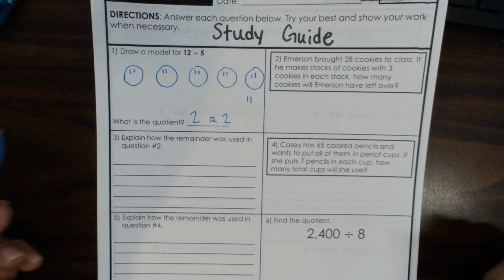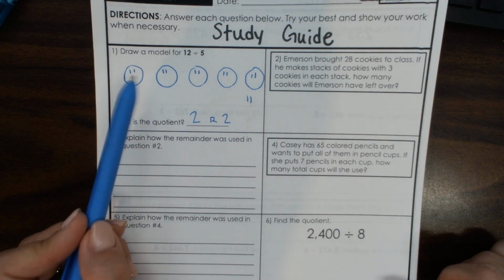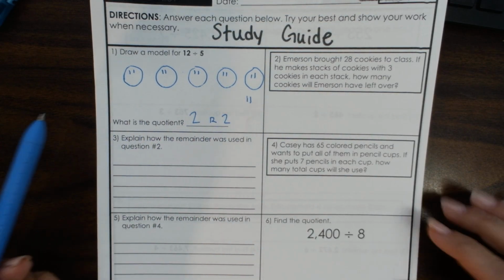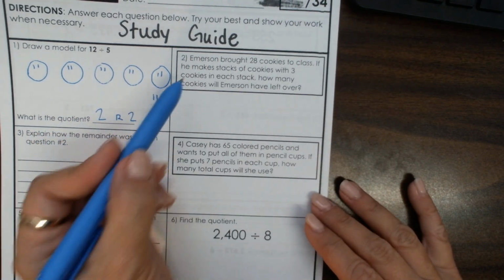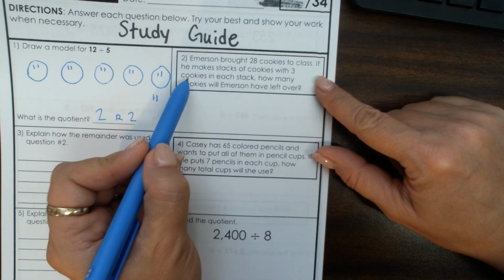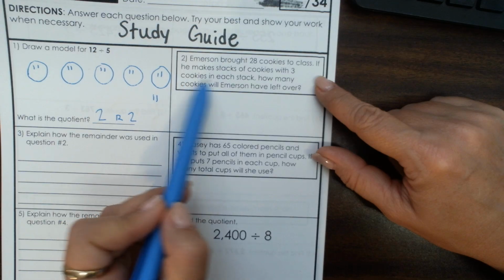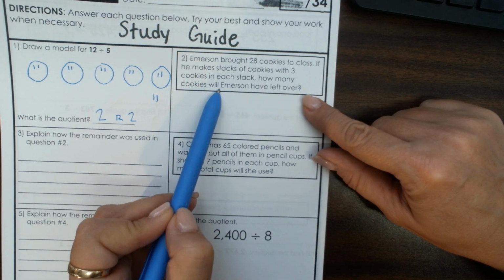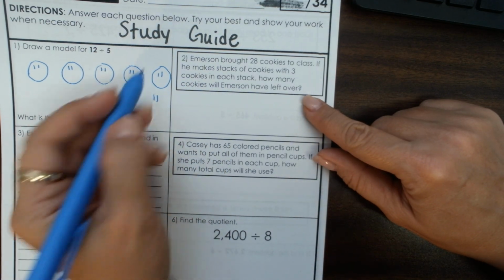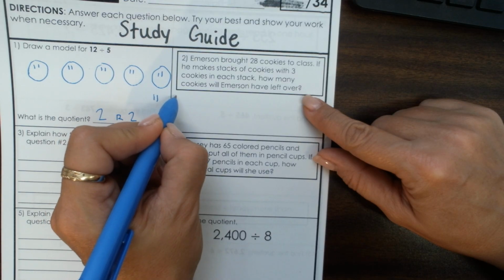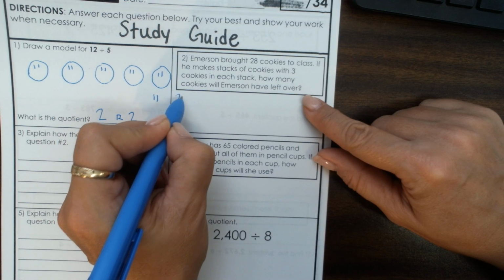Again, there will be on the test something like this, and this is exactly what we're looking for. The next one talks about how Emerson brought 28 cookies to class. So if he makes stacks of cookies with 3 cookies in each stack, how many cookies will he have left over? So here, the main thing we want to see on our word problems is we have 28 cookies.